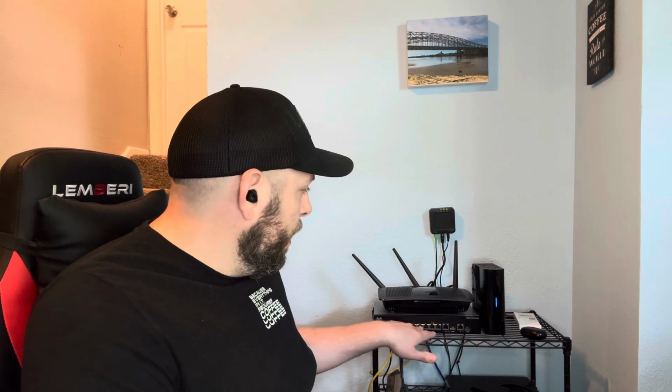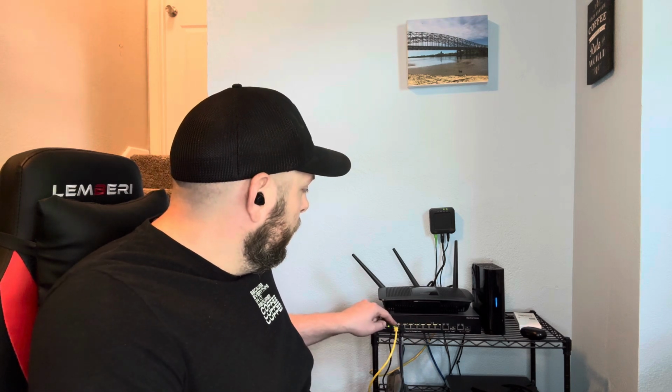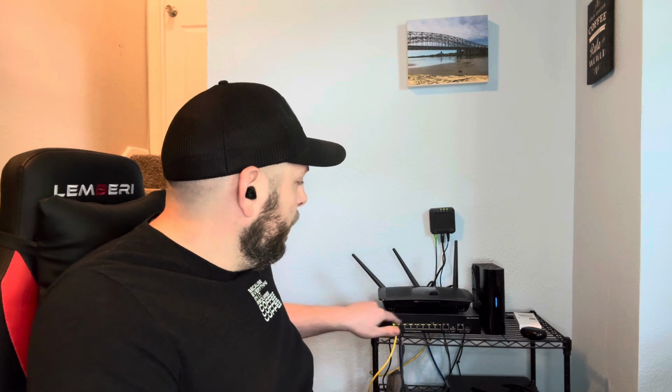This is a managed switch device that is plugged in directly to the back of this, utilizing one of the additional ports to have additional ports right there. And a managed switch basically means you have control over the ports themselves, creating different types of VLANs, turning them on or off, etc.